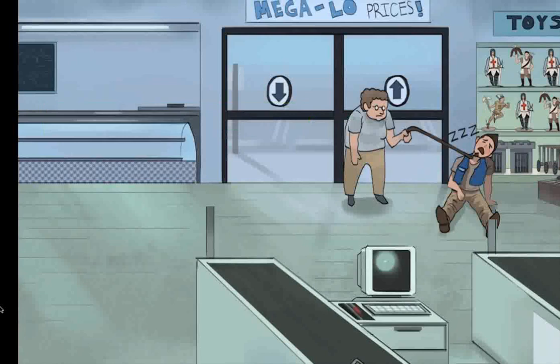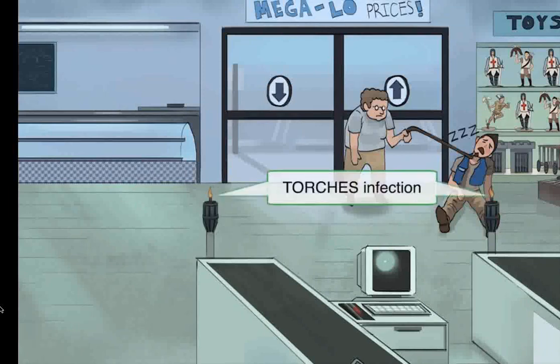CMV can be transmitted in a number of different ways, including blood, sexual contact, breast milk, saliva, and urine. So if you can think of it, it can be transmitted in it. But also notice what we're drawing here. Yep, these are torches. So what do you think this stands for? That's right, it's a TORCH infection. So I'm going to run through those again because too much practice can't hurt. That's toxoplasmosis, rubella, CMV, HIV, herpes, syphilis, and also VZV and parvo.